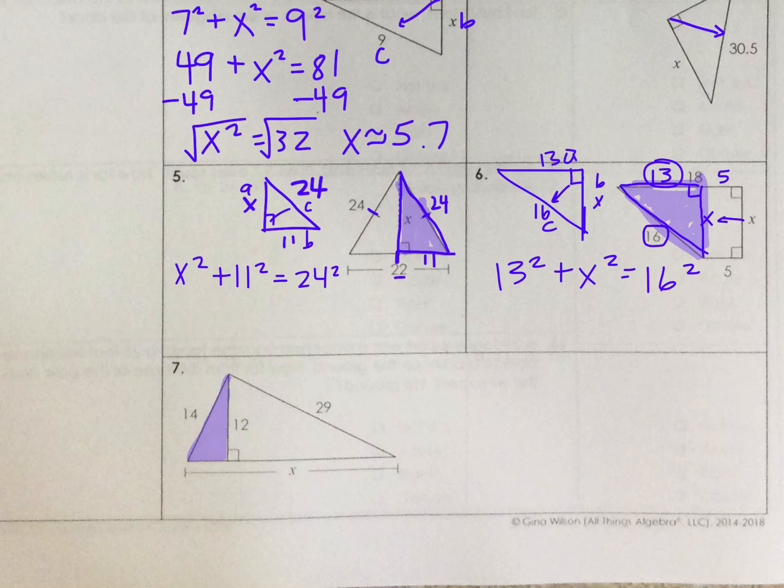I'm going to randomly call this part I don't know, a K. So if I set this up, it would be K squared plus 12 squared equals 14 squared. If I solved that out, I would get K equals 7.2. All right, now we need to work on this other triangle, the other right triangle.